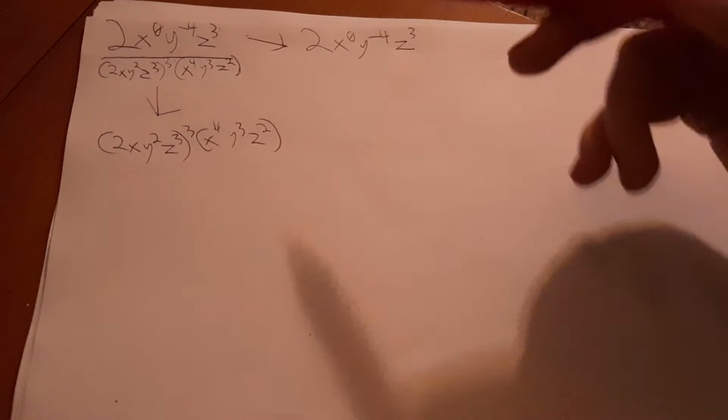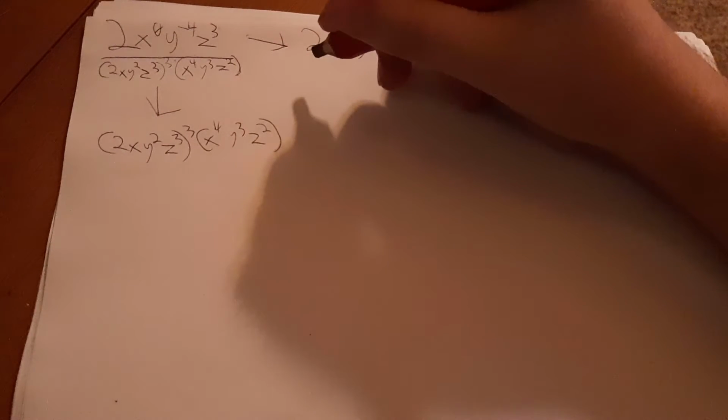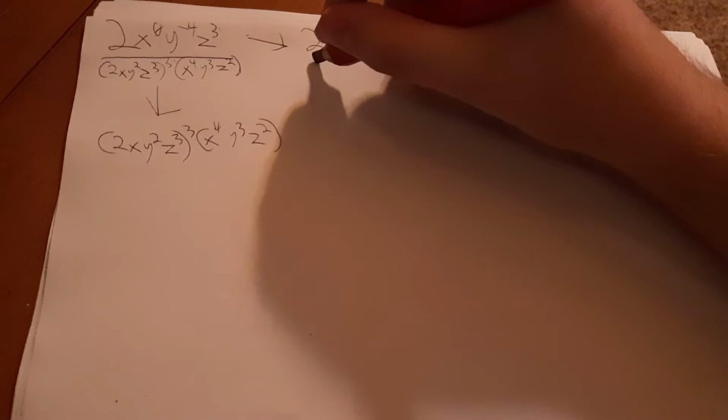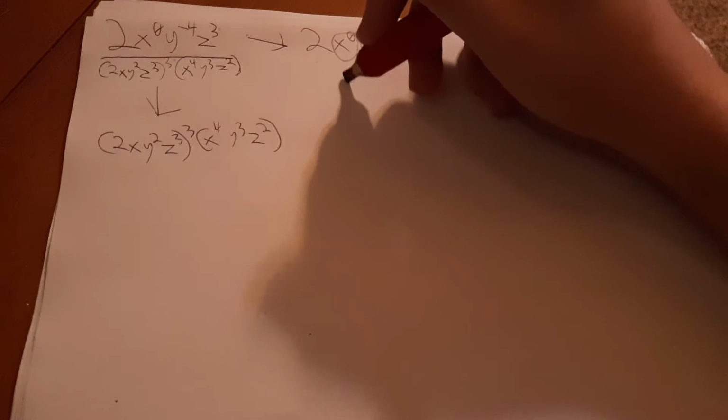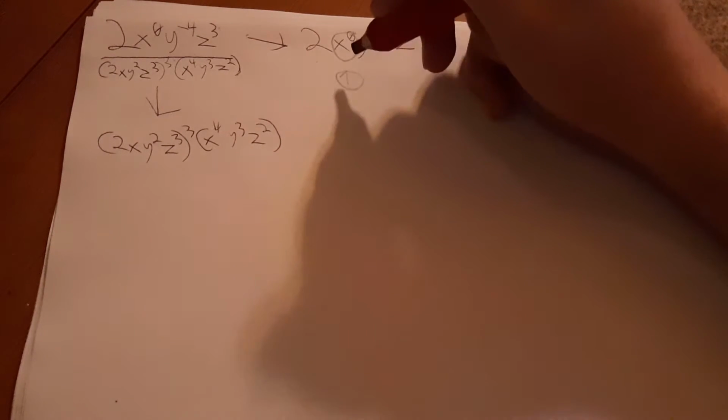Let's begin with our top part. So we have ourselves a 2 here. That's going to remain constant. We have a 0th power. Now, the thing with 0th powers is that they make that number 1 instantly. So we know that this will not factor into the rest of our equation.